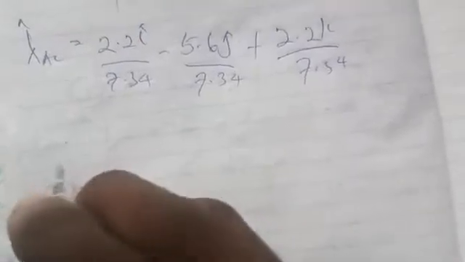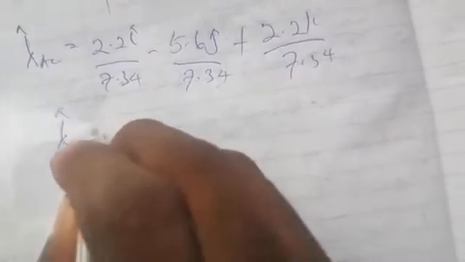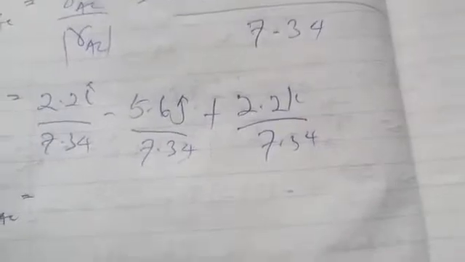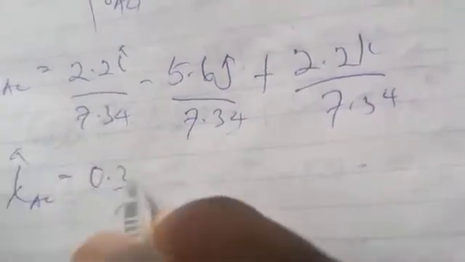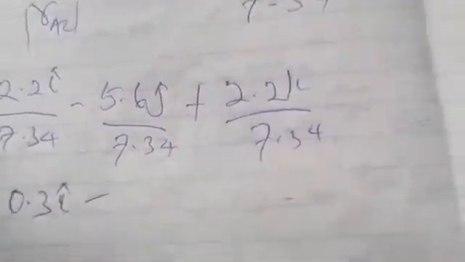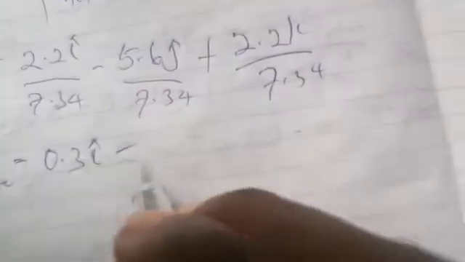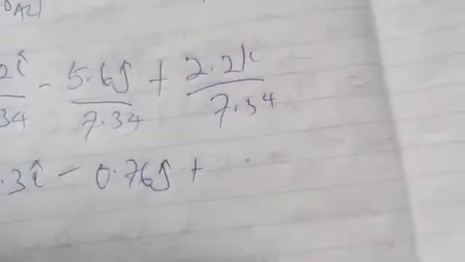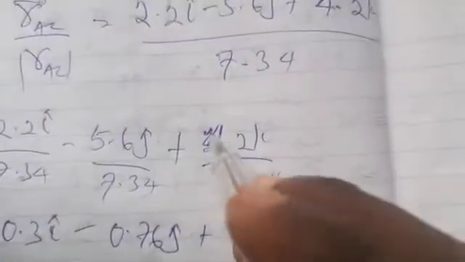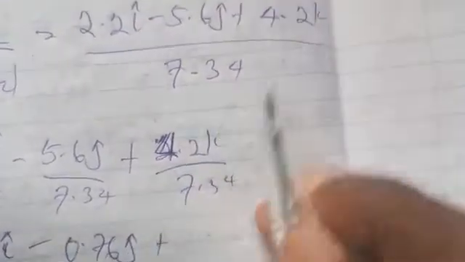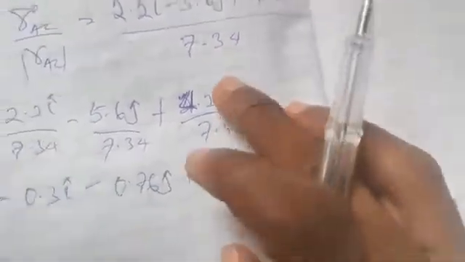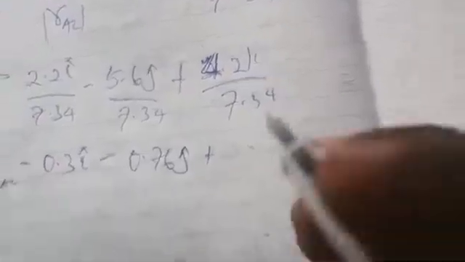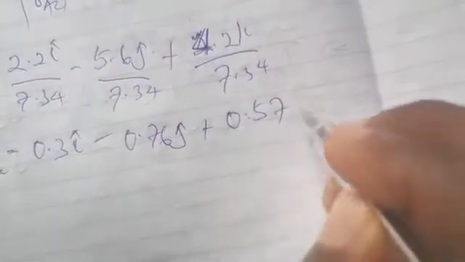So let's evaluate and see. Lambda AC equals 2.2 goes into 7.34, that's approximately 0.3i, minus 5.6 divided by 7.34, which gives us 0.76j, plus 4.2 divided by 7.34, that's 0.57k. So this is a unit vector.